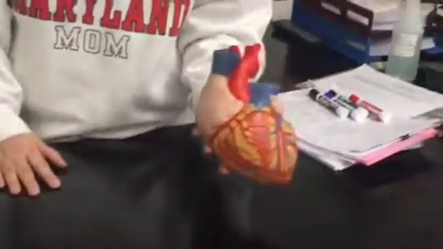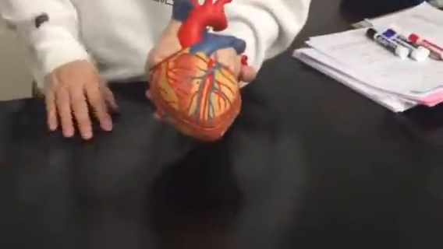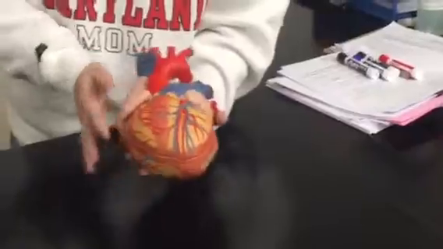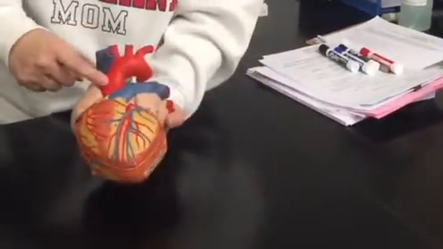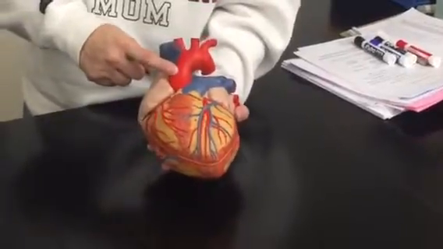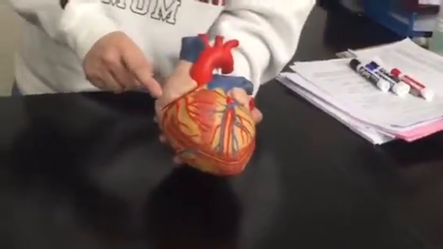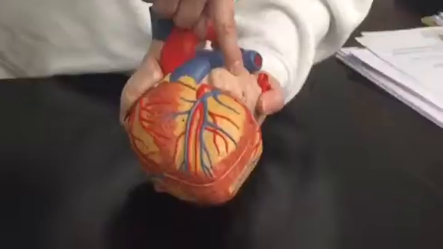The heart, we're going to do external anatomy of the heart first. Okay, so external or superficial anatomy. If we look at the heart, the first thing we're going to see is the aorta, or the ascending aorta, where it comes up. Notice next to it you have the right auricle and you have the left auricle.